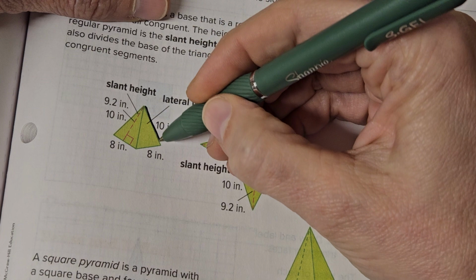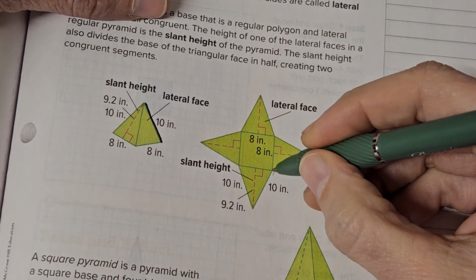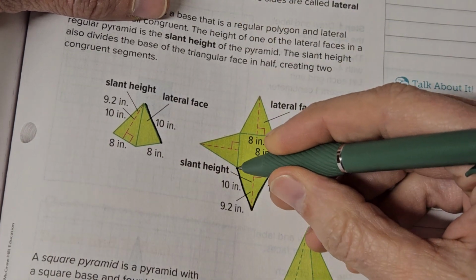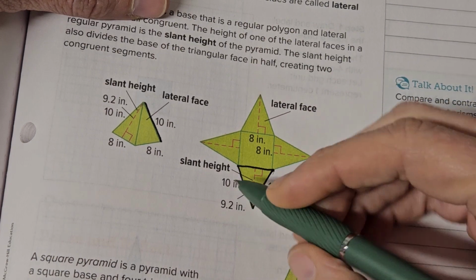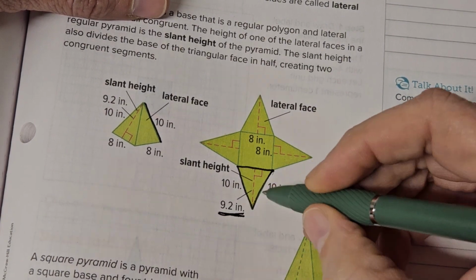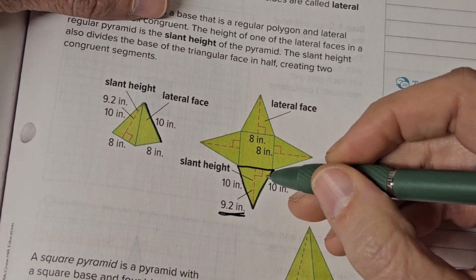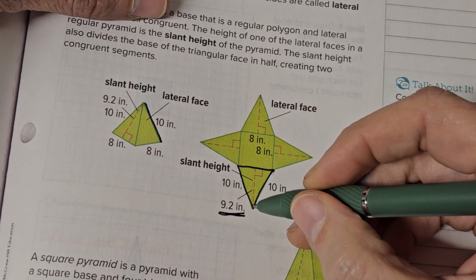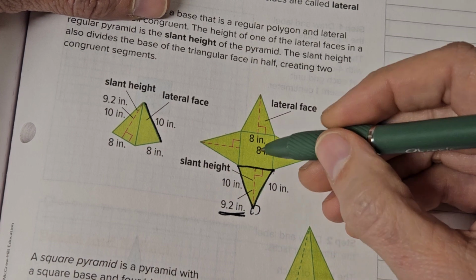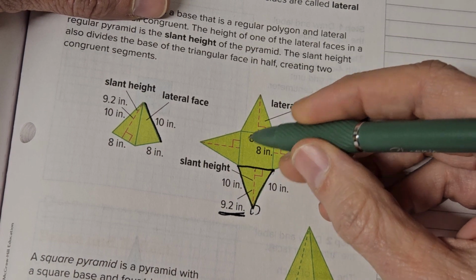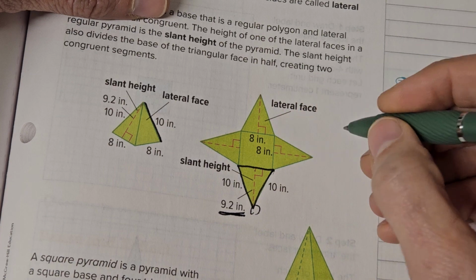This measurement is 10. Like if we had to find the perimeter of that triangle, these would be 10, but it is the slant height that we need to use in order to find the area, because that's where the height of the tip would meet the base at 90 degrees. Okay? And the base is 8. So we can find the area of the base, 8 times 8.